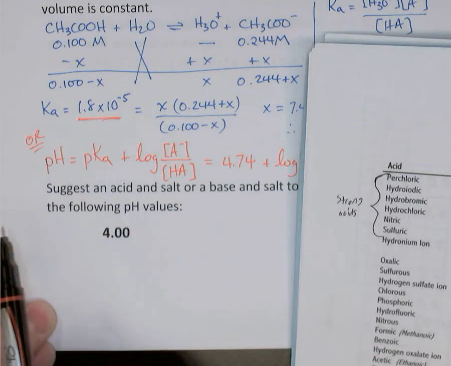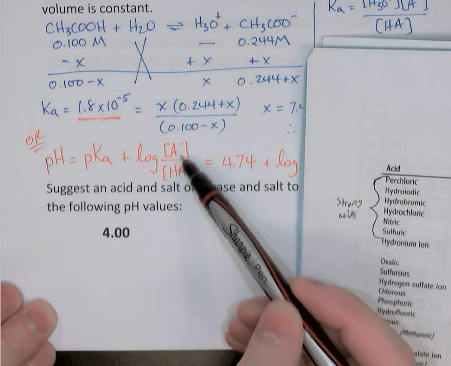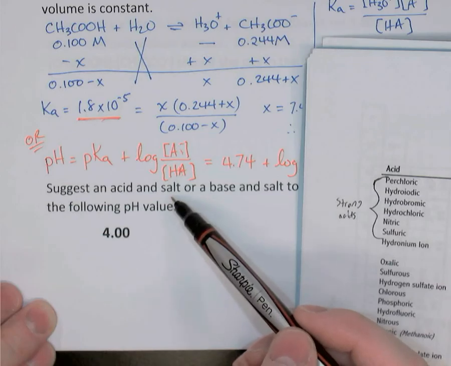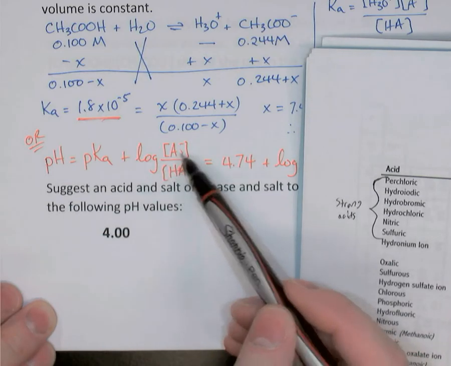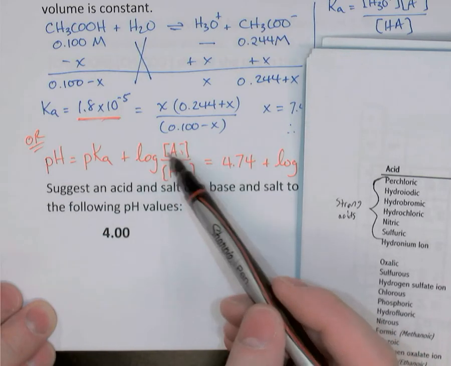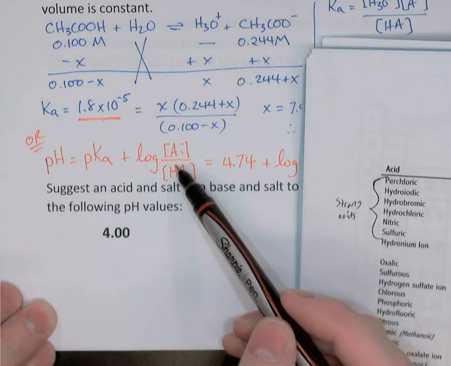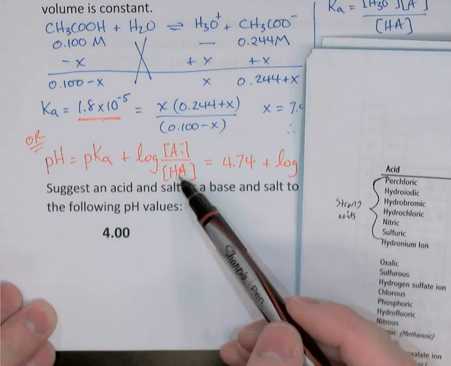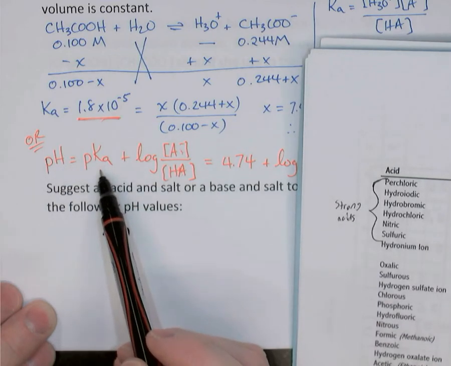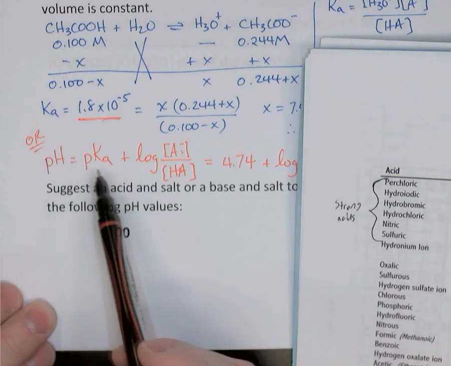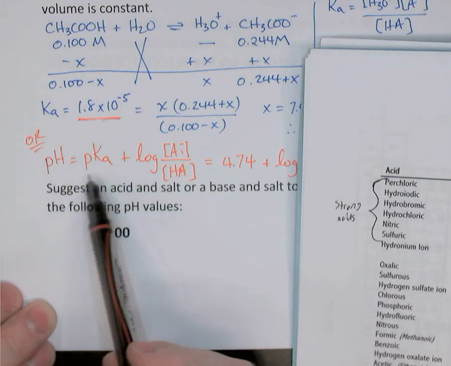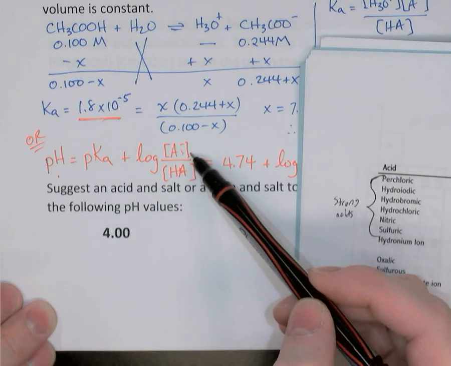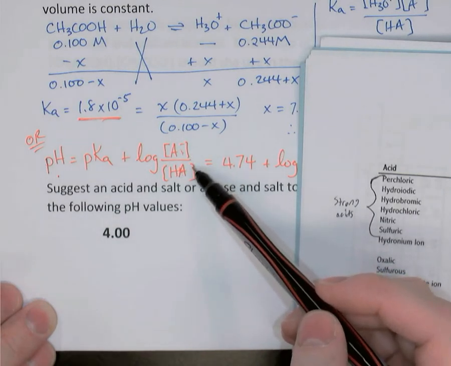The reason for that: if these concentrations in the Henderson-Hasselbalch are equal, if your base and acid are equal in concentration, then this will become the logarithm of 1. If it's the log of 1, it becomes 0. So when you have equal concentrations of base and acid in your buffer, your pH is equal to your pKa value. The further away from the pKa value you'd like the pH to be, the greater or smaller this ratio has to become.